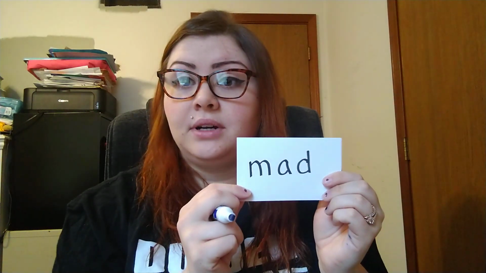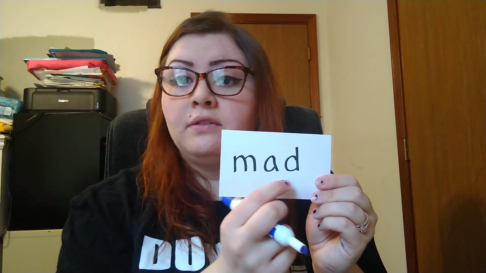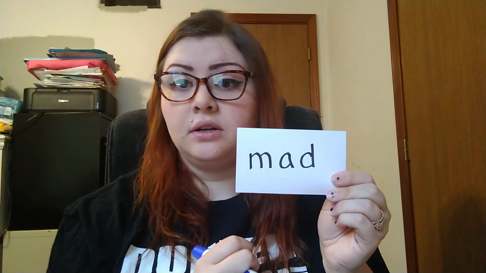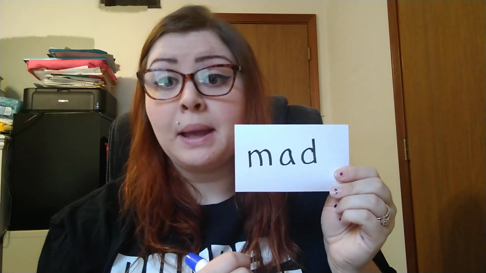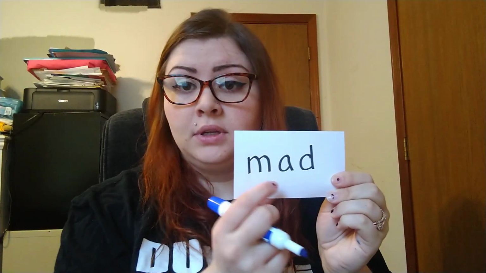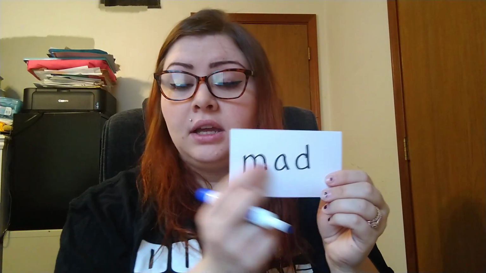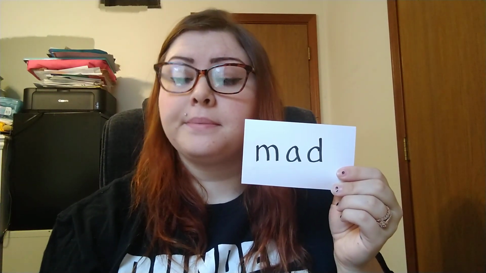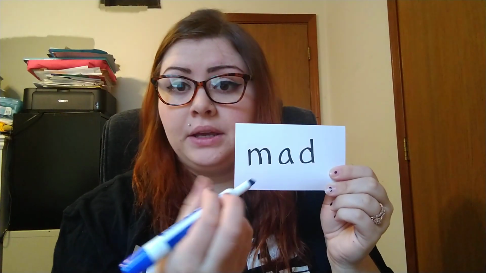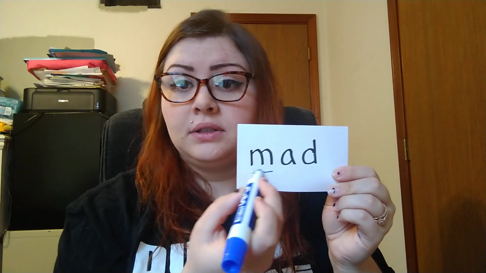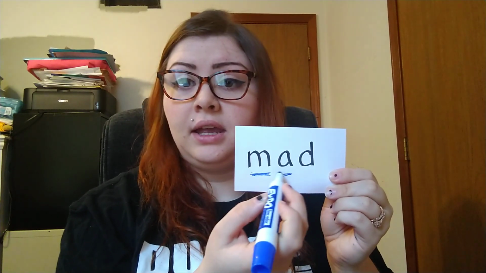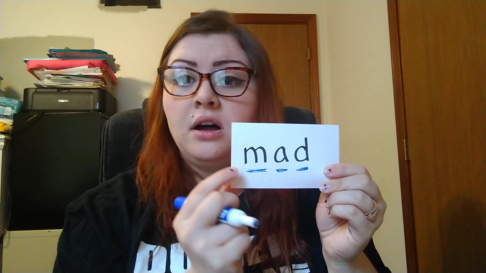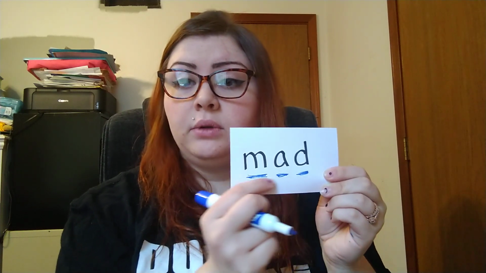Now we have a tricky one. Here's all three of our lowercase letters in a word. This word says mad. M-A-D. And are any of these letters capital? Good job. So, M-A-D. There's all of our lowercase letters that we've learned.